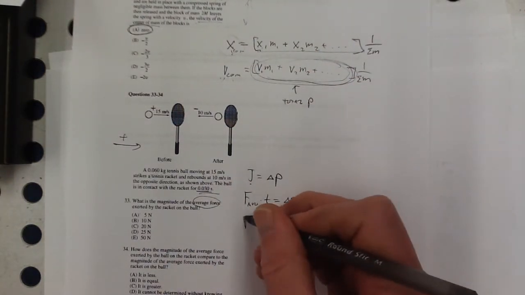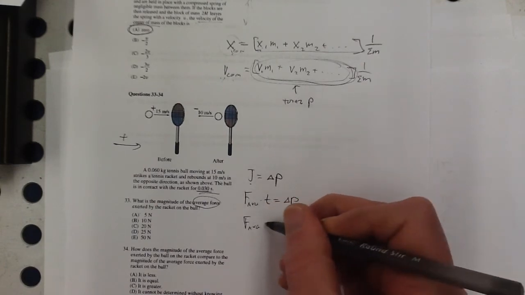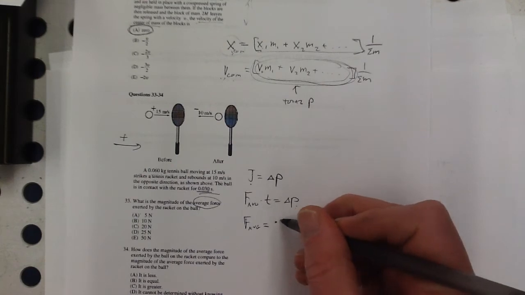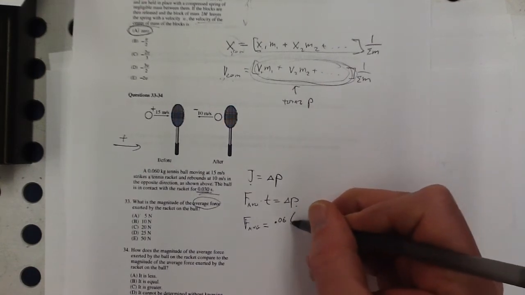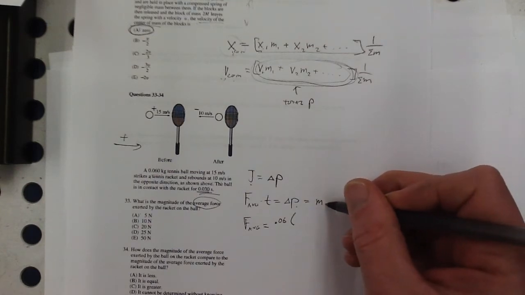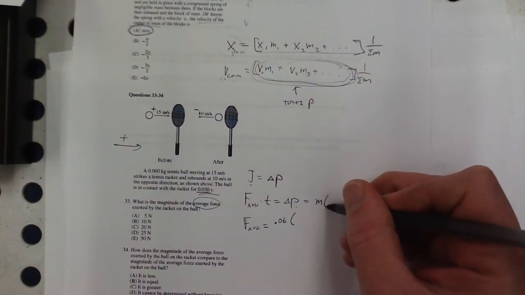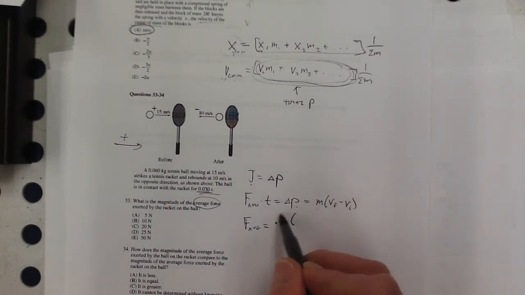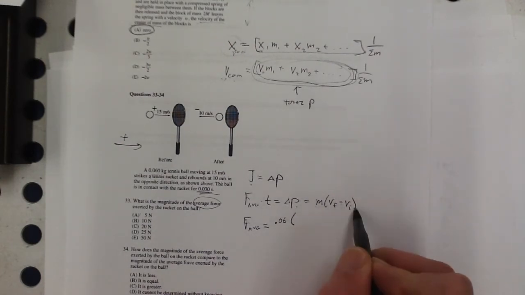So then the average force, that's what we're looking for, is equal to m times, you could write it like this, right? Your change in momentum, mv final minus mv initial.